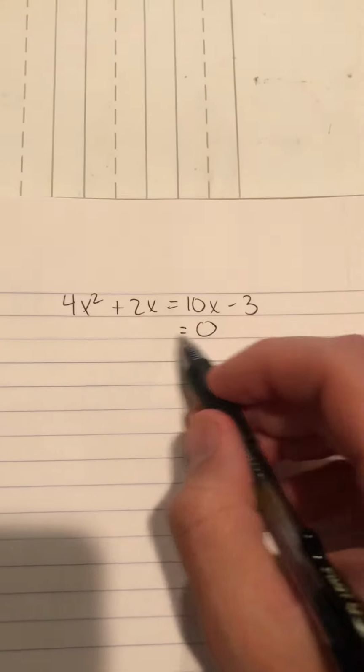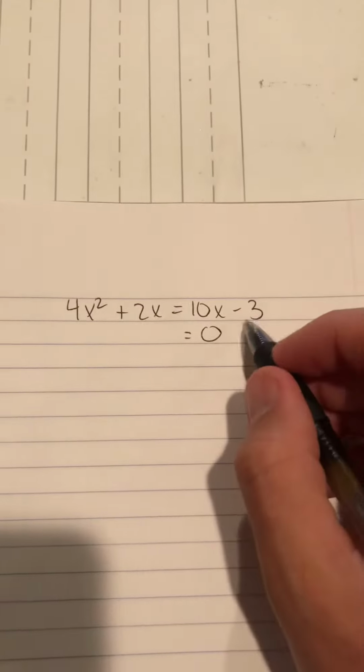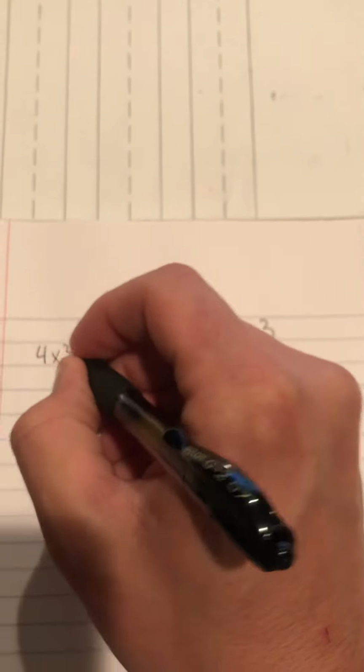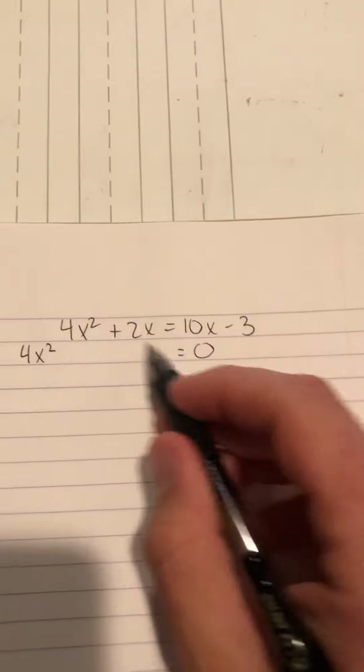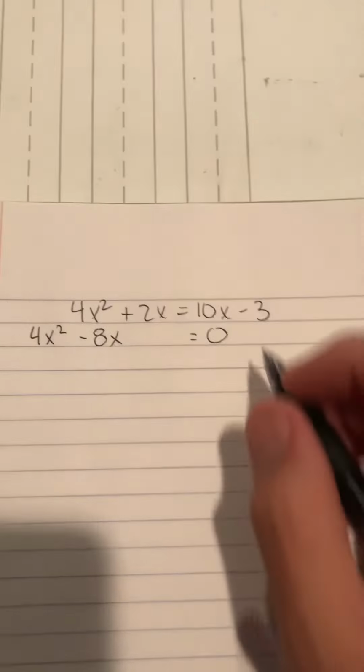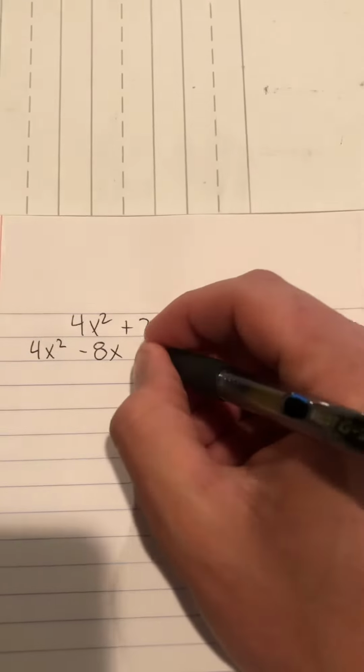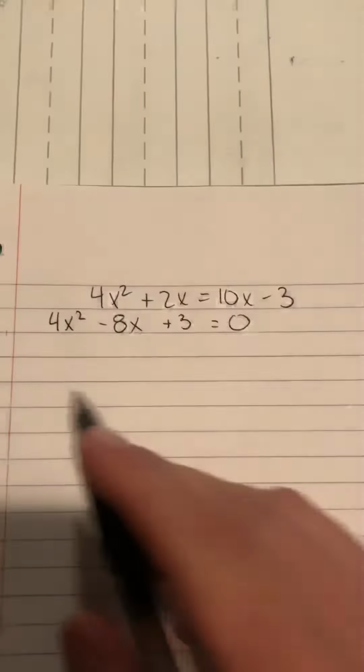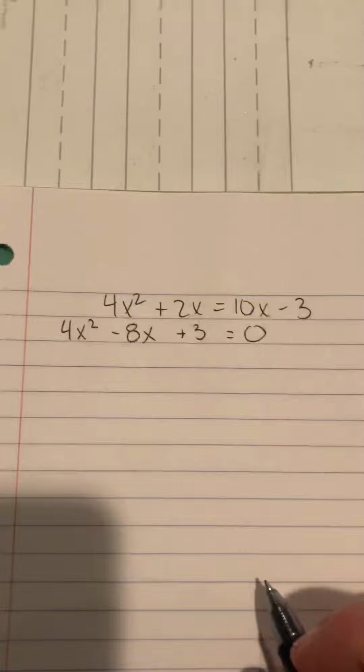So we're going to move the 10x over to the other side by subtraction and the negative 3 over to the other side by addition. When I do that, I get 4x squared plus 2x minus 10x from both sides, which puts that at negative 8x. Adding 3 to both sides puts this at positive 3. So now I've got my quadratic equation in standard form.